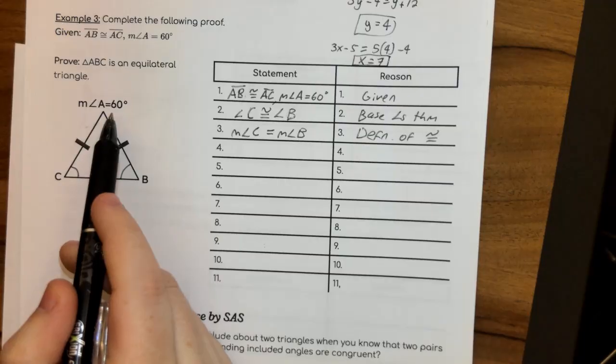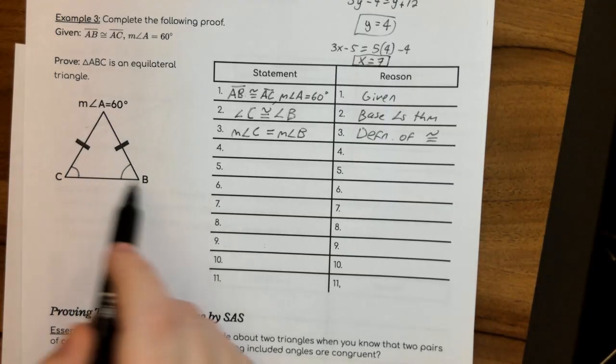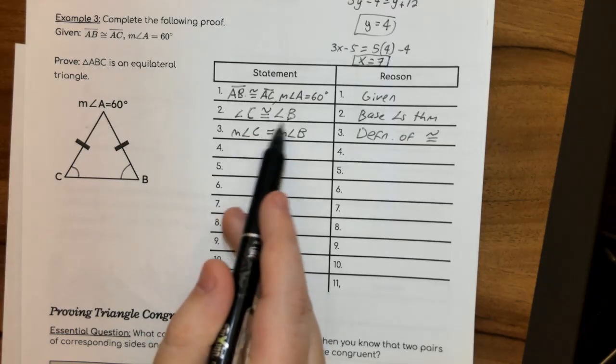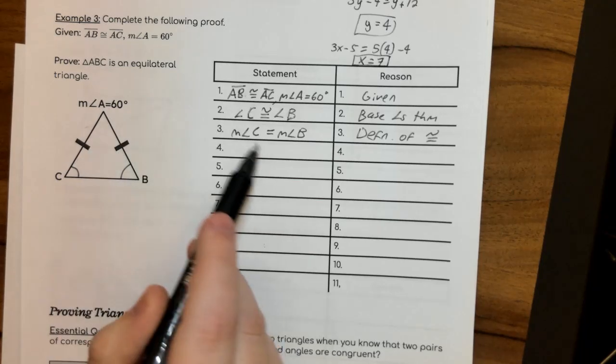Because this angle has a number in it, 60 degrees. If you're trying to prove that all these angles are 60, you're going to also have to prove that these angles are equal to 60, not just that they're congruent. So anytime you see an equal sign in a problem, you know you want to switch.